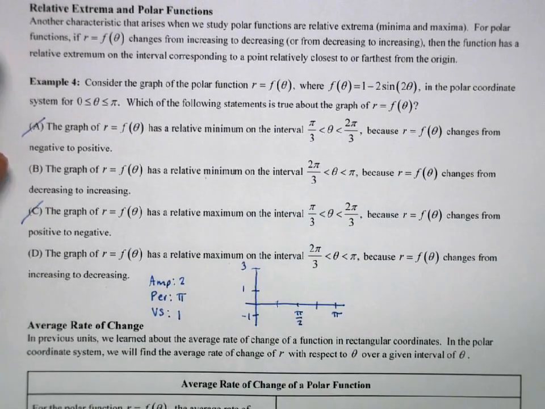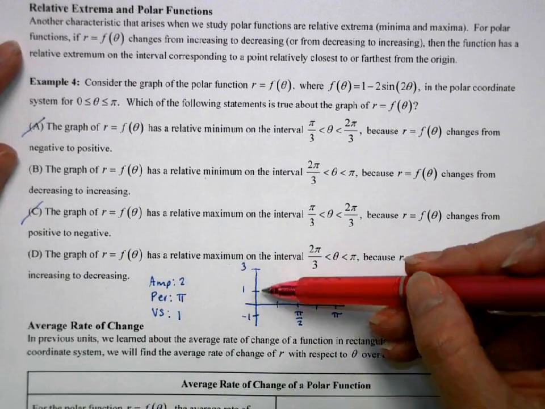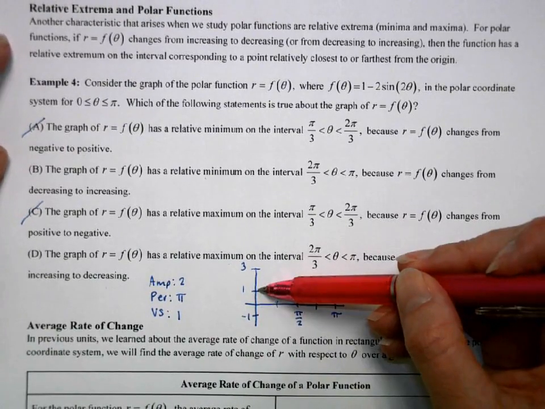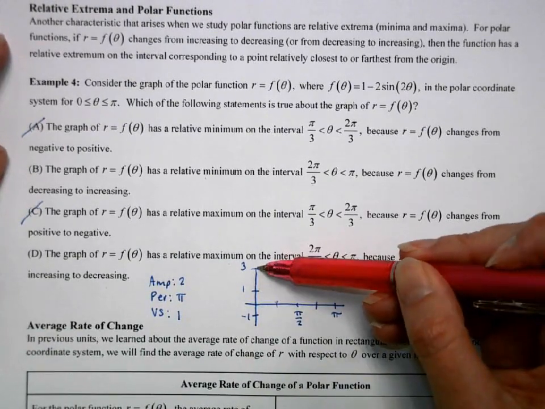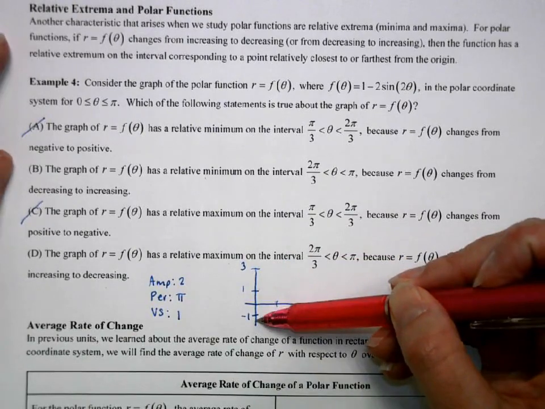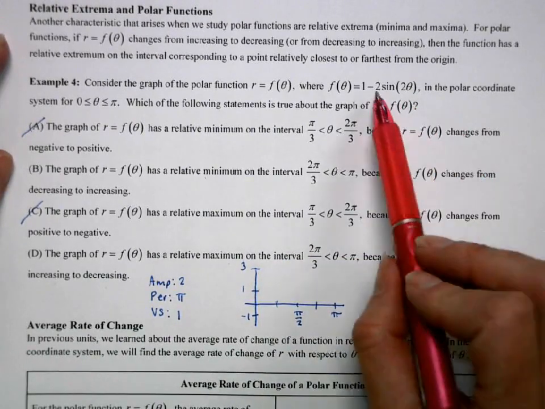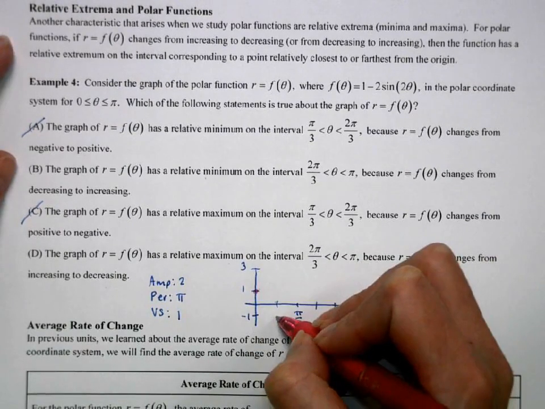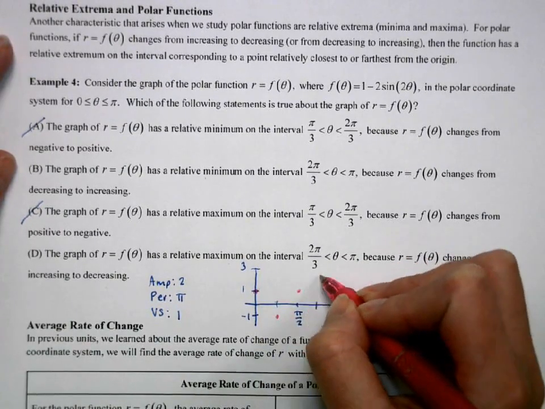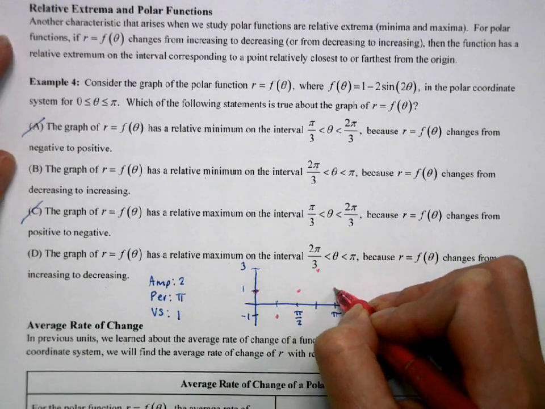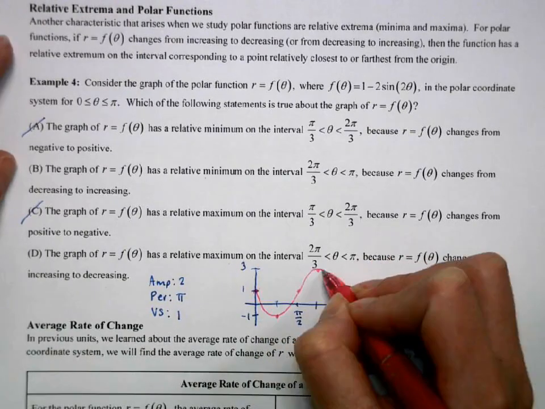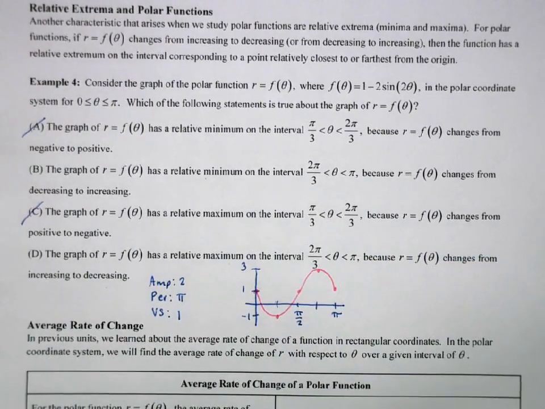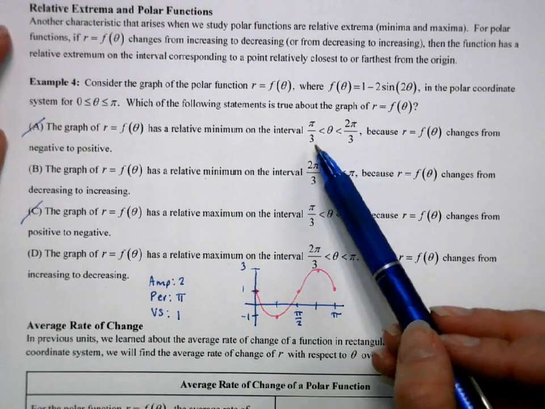Okay, so I've marked my axes here going out to pi. My midline's at 1 with an amplitude of 2, meaning I'm going up as high as 3 and as low as negative 1. And it's a negative sign, so it's going to start at the midline and go down, like so. So the interval that we were interested in is pi over 3 to 2 pi over 3.